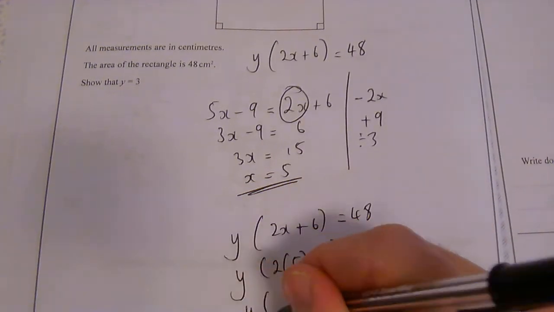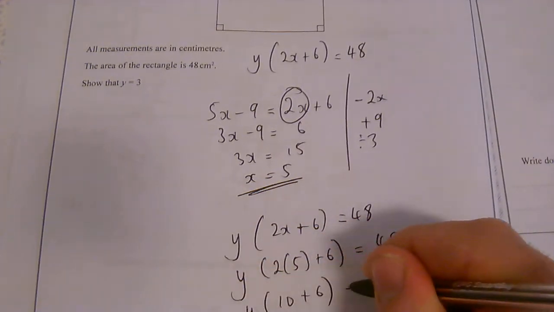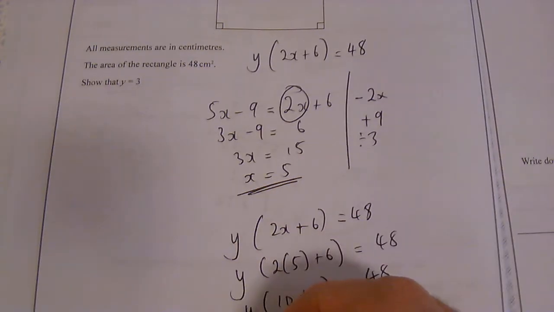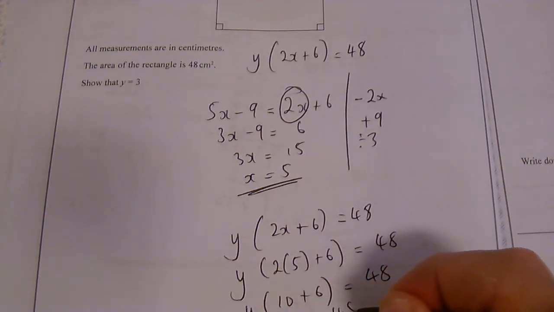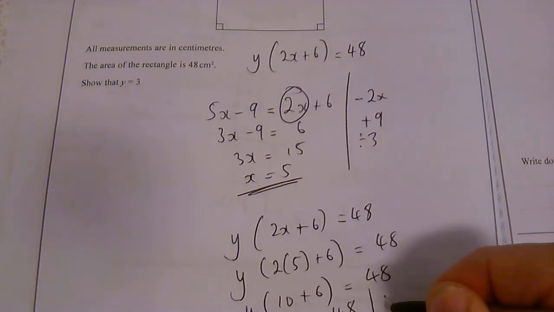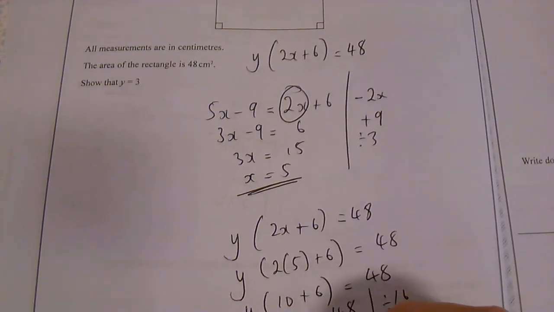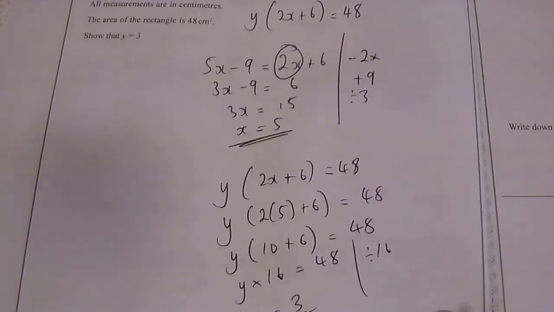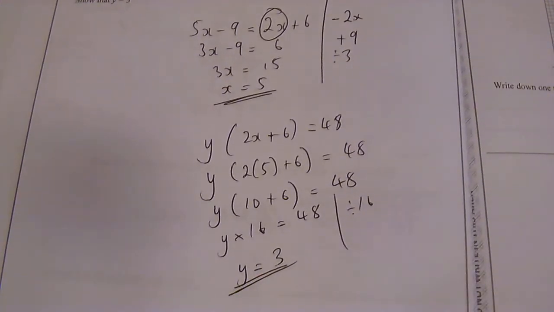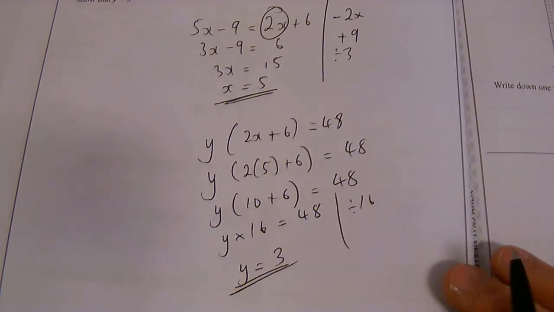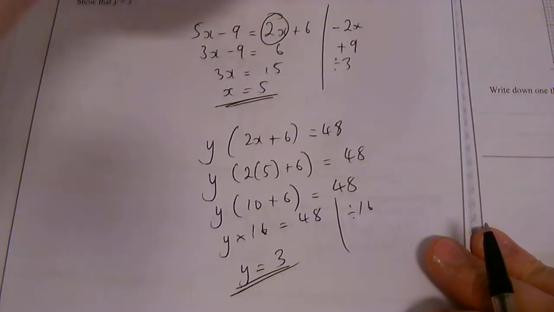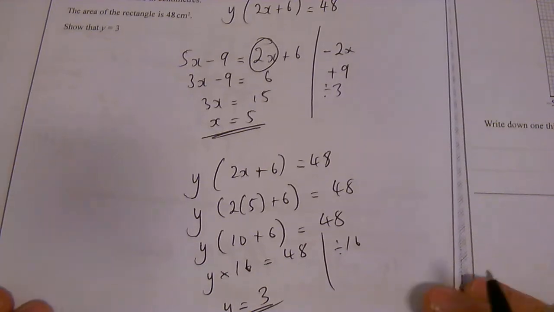So we've got 10 plus 6 there. So y times 16 equals 48. So if we divide by 16, y equals 3, because 16 goes into 48 3 times. So we proved that. We proved it using the building blocks of the question, not going in reverse. Okay.